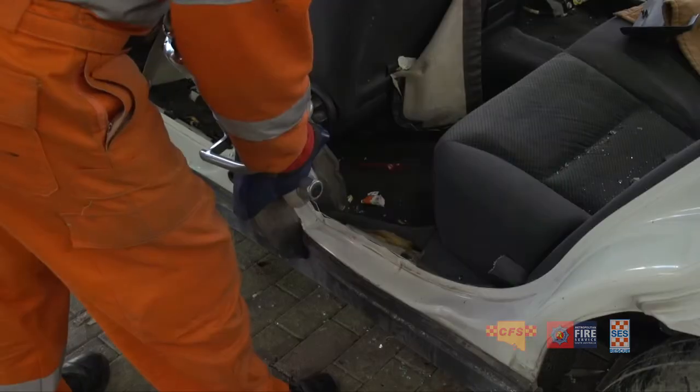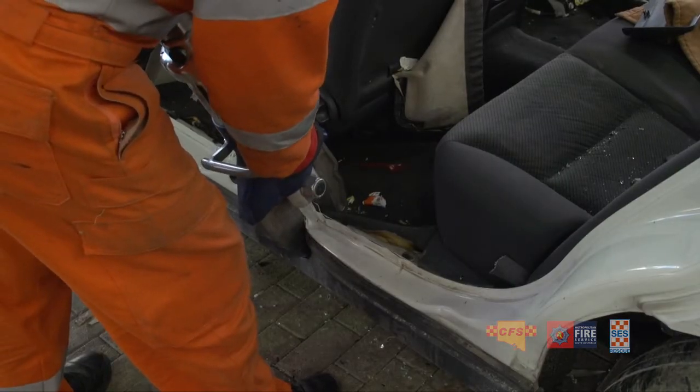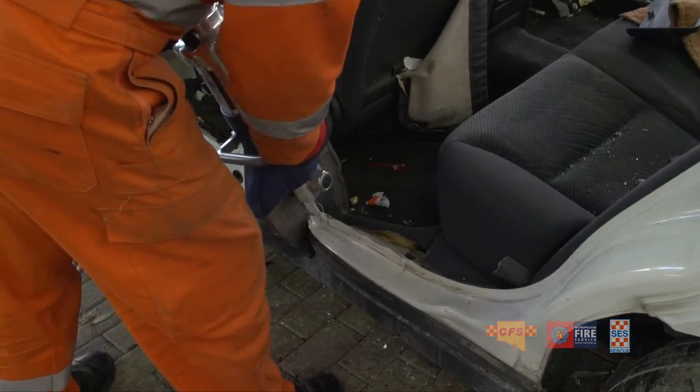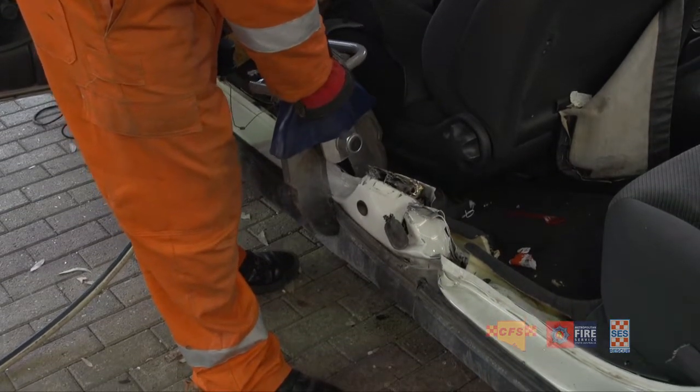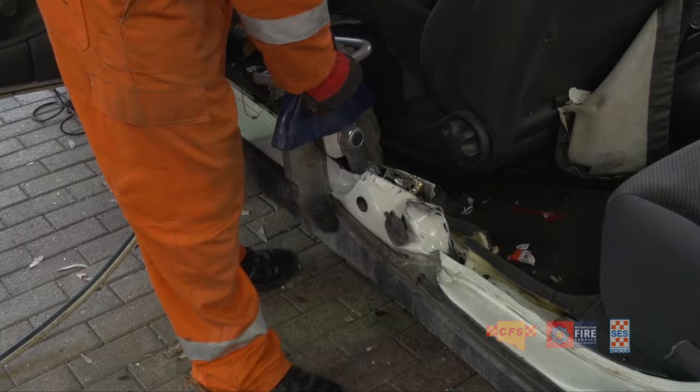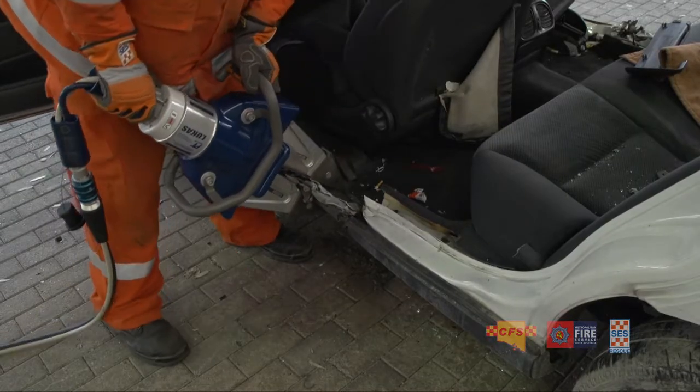Option 2. Make 2 relief cuts into the sill, 150 mm either side of the access points required for the spreader tips to be located. Avoid cutting the floor pan. Crush the sill panel between the 2 relief cuts.